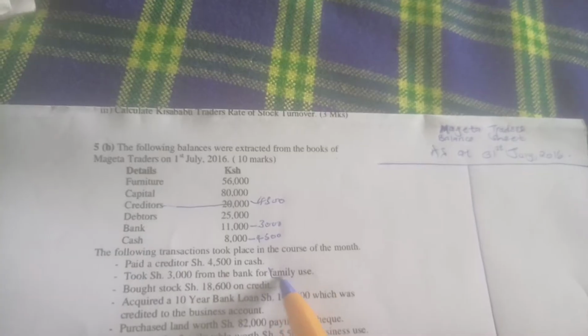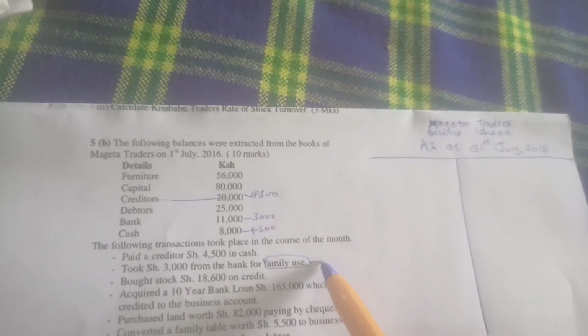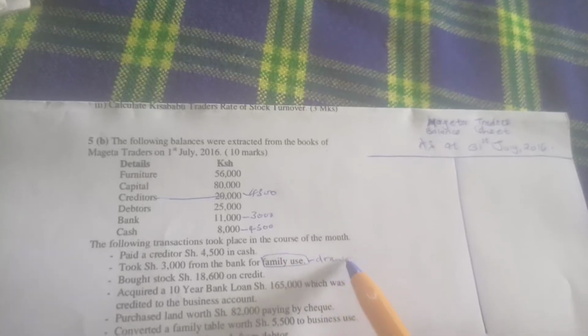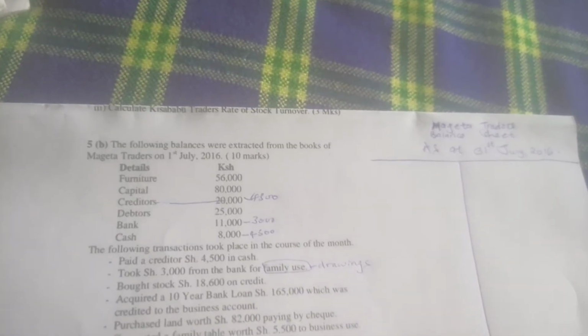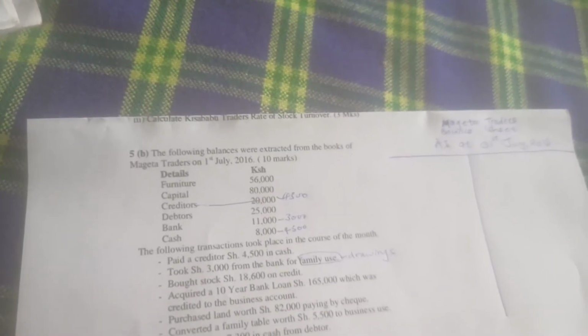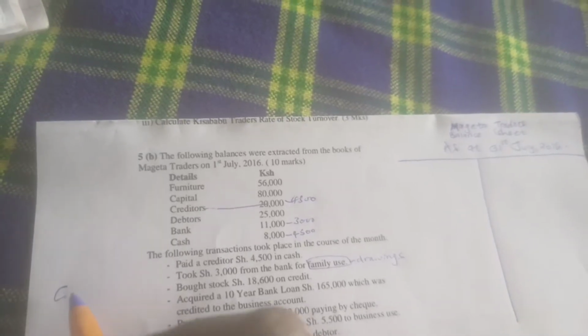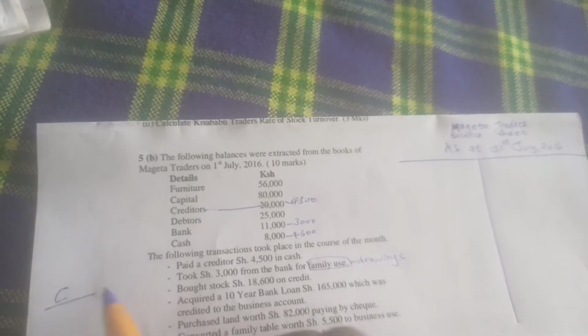Anytime you come across family use or personal use, this is drawings. And drawings, learners, if you remember very well, affect capital. We have 4 items that affect the capital of a business. So capital can either increase or decrease due to the following.